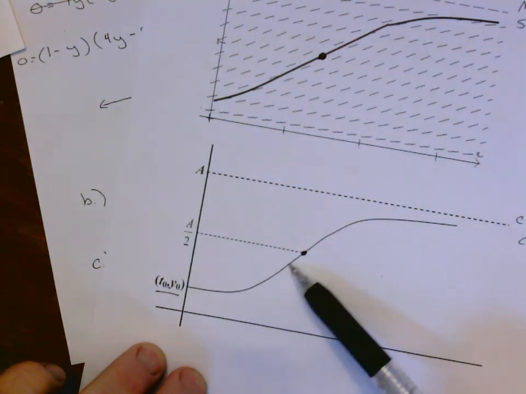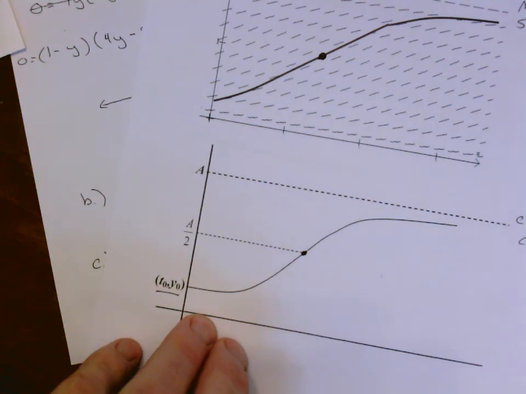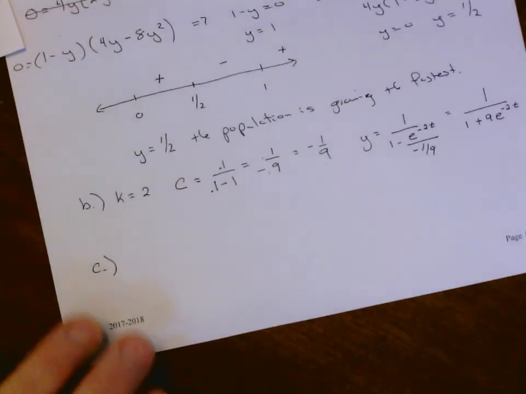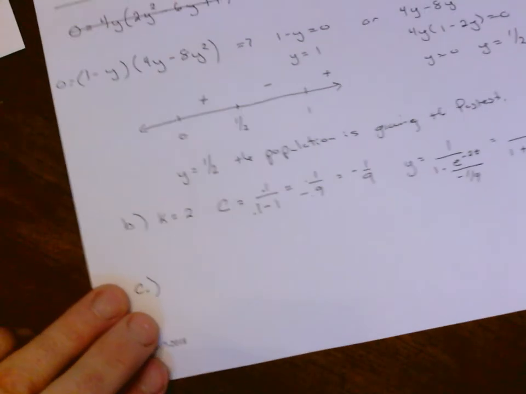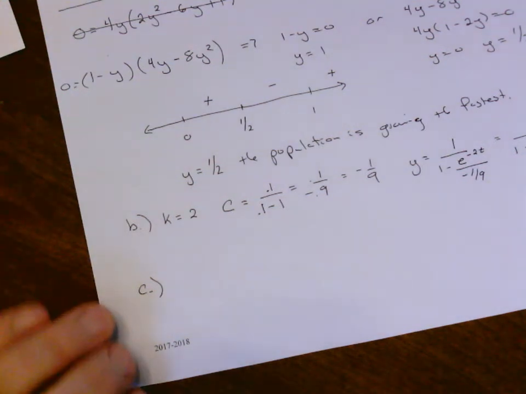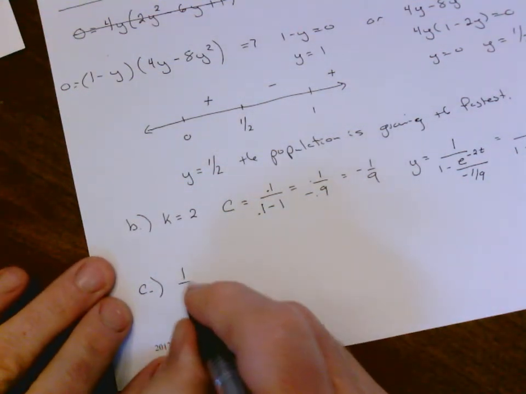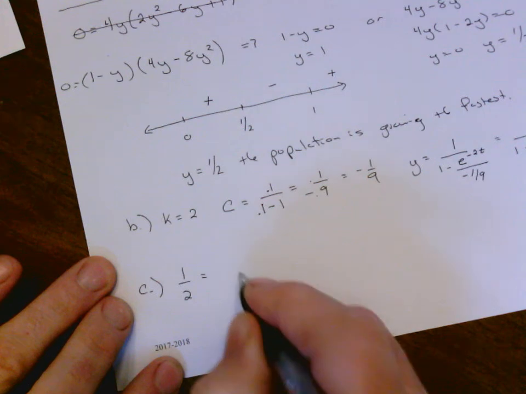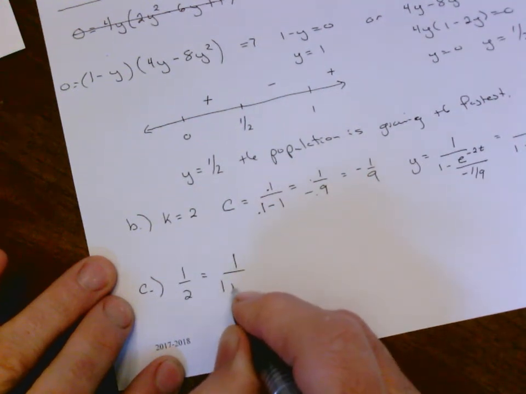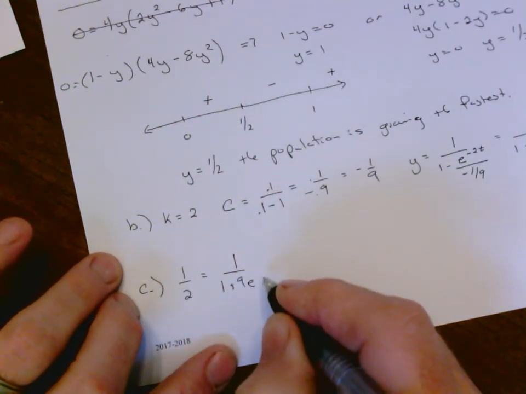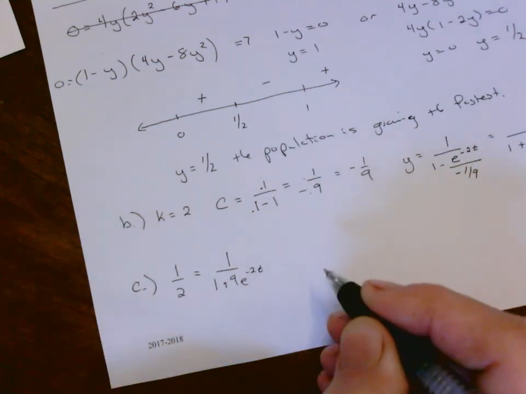That's when the slope of the tangent line is the max. So in other words, if the carrying capacity here is 1, then it's spreading the fastest when it's equal to a half. So what I have is a half is equal to 1 all over 1 plus 9e to the negative 2t.